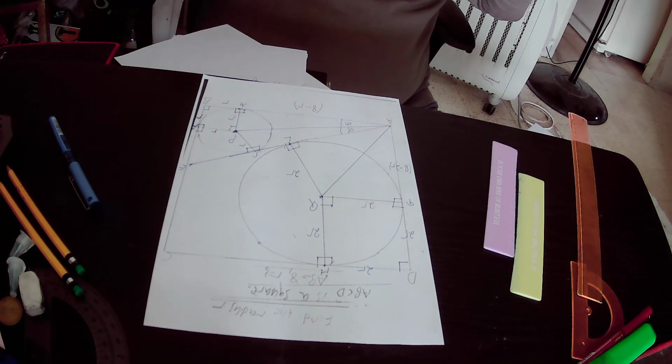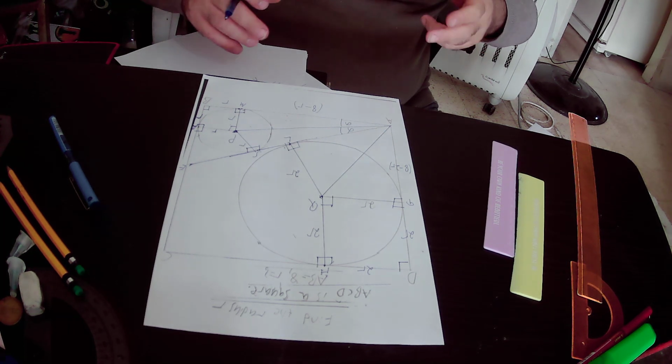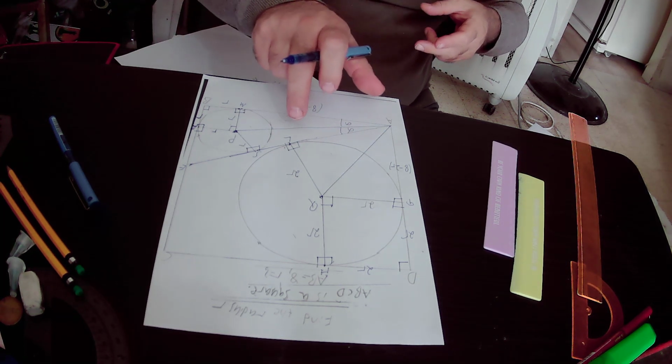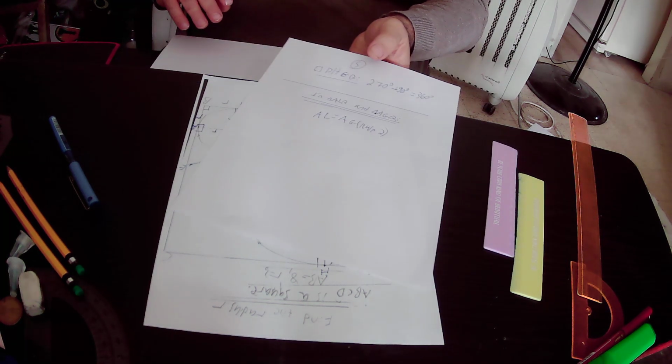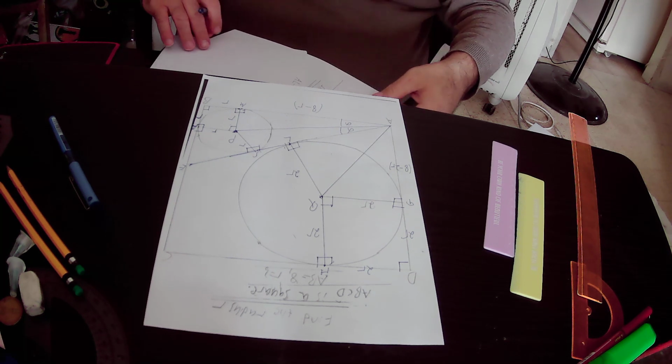And according to rule number 2, if from an external point of a circle you draw two tangents to that circle, then the lengths of those two tangents are equal to each other. That is to say, AL equals AG according to rule number 2.